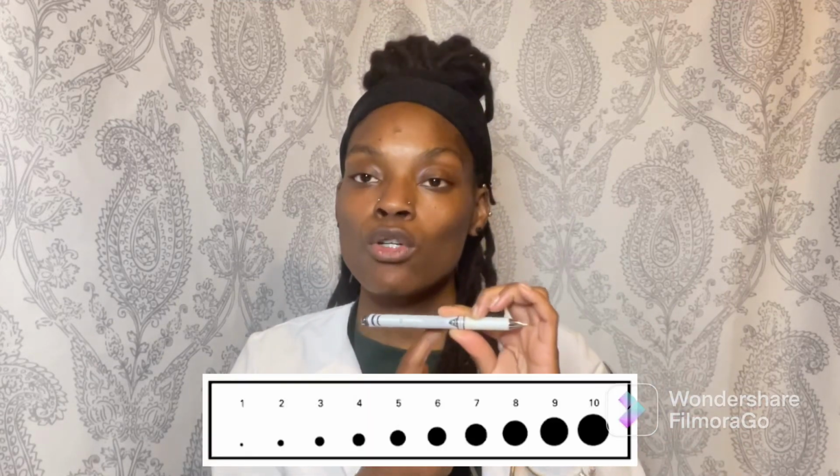And also, while you're checking the pupils, you're going to want to be looking at the millimeters of the pupil. So on your pen light, I don't have it with me, but on your pen light, you're going to have the scale going across.